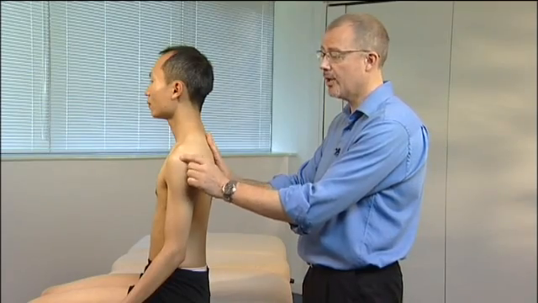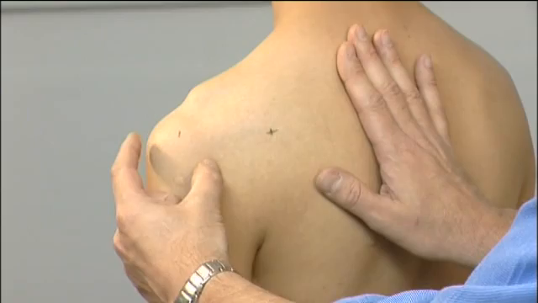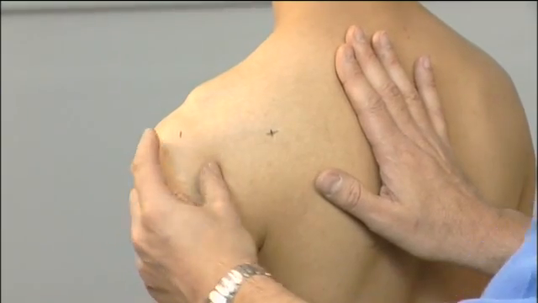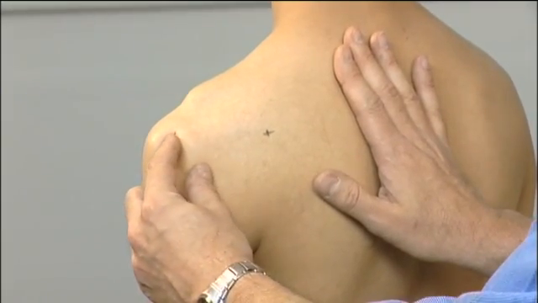Be careful not to go completely to the end of the shoulder. This is the end of the acromion process. It's not the end of the spine of the scapula.